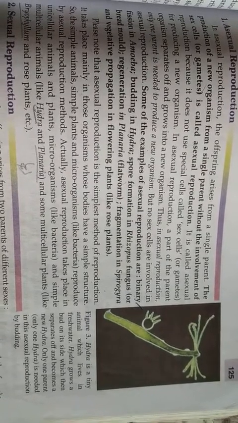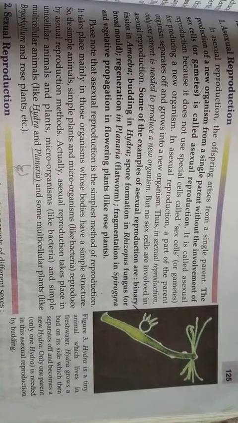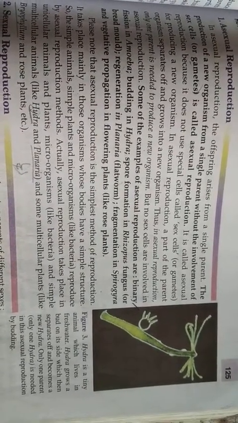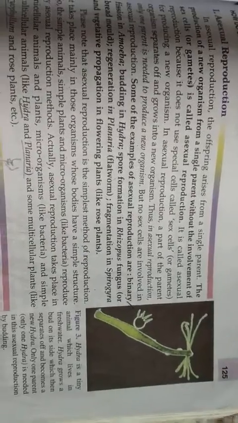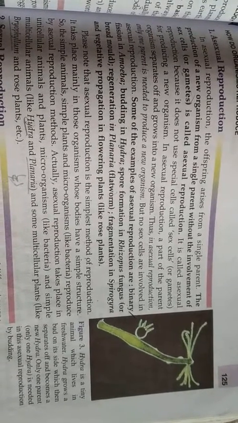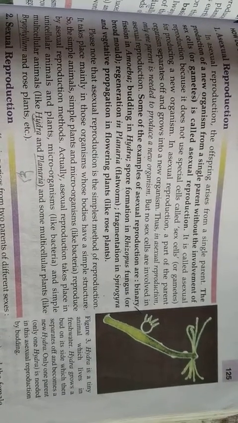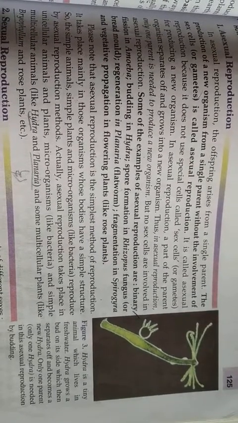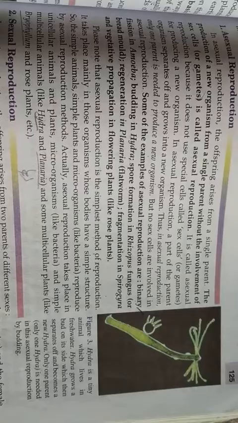So simple animals, simple plants, and simple microorganisms like bacteria reproduce by asexual reproduction methods. Actually, asexual reproduction takes place in the unicellular animals and plants, microorganisms like bacteria, and simple multicellular animals like hydra and planaria. But some multicellular plants, like bryophyllum and rose plants, also undergo asexual reproductive methods.